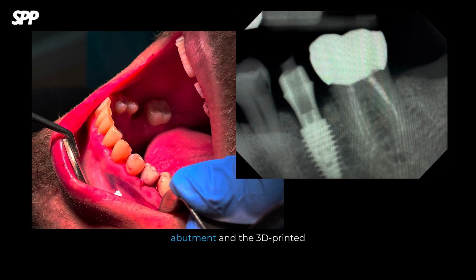The custom abutment was fabricated through the R2 milling center. The crown shade was not a perfect match. However, the fit was very precise. I did not need to adjust the contact or the bite.